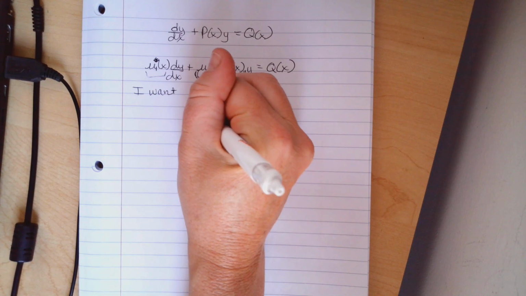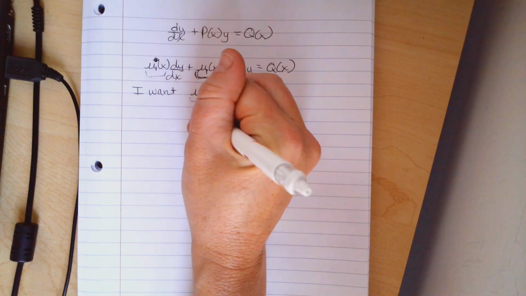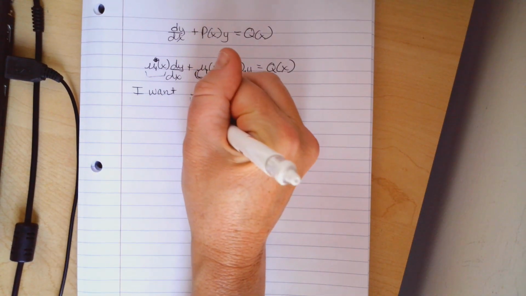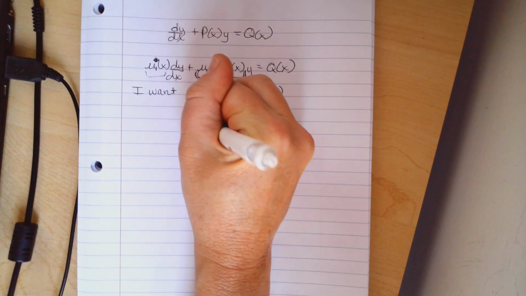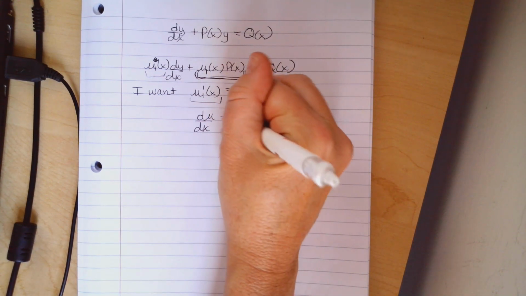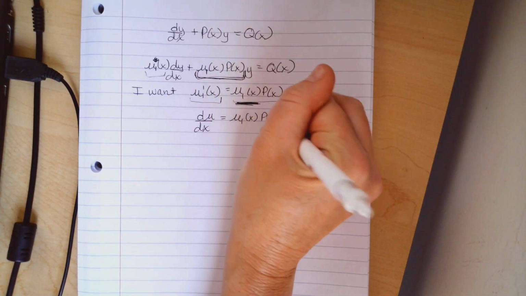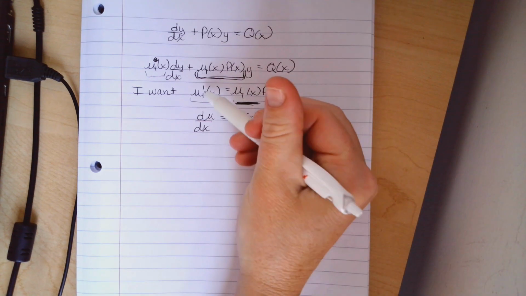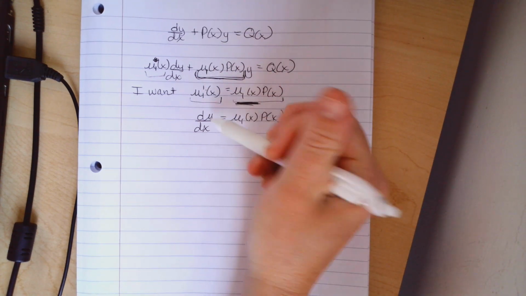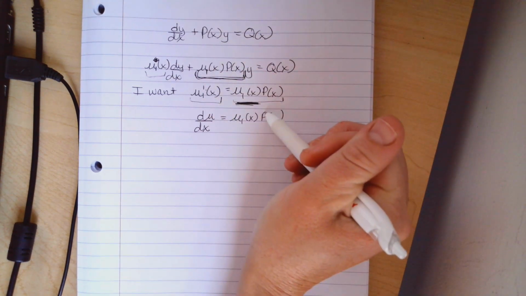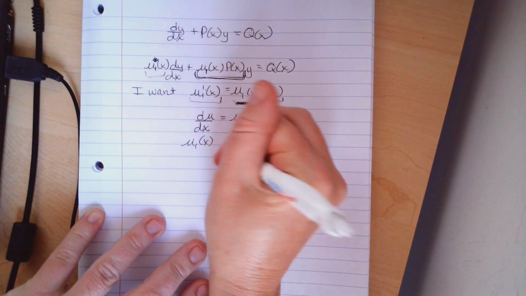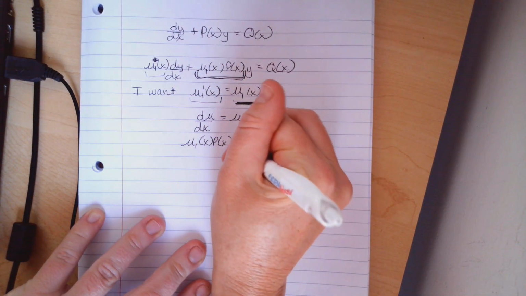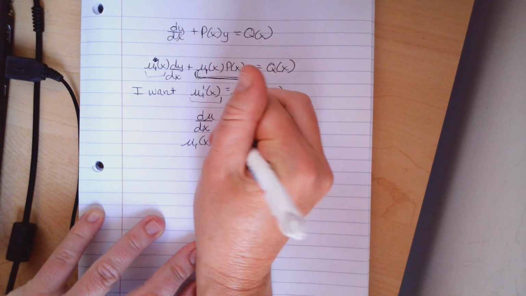So I'm going to go ahead and change this to du dx equals u of x p of x. This is just the derivative of u with respect to x. Now I'm going to cross multiply.